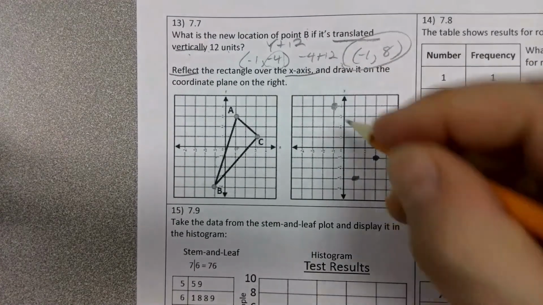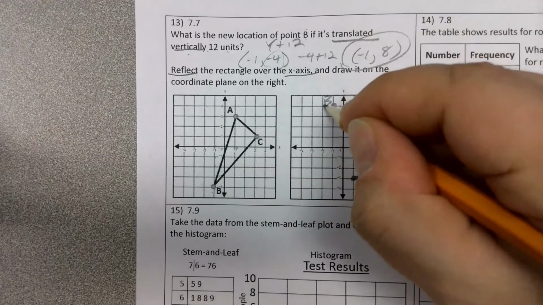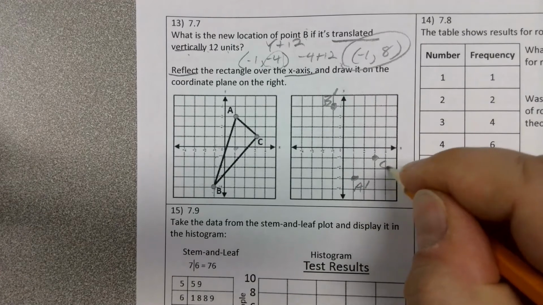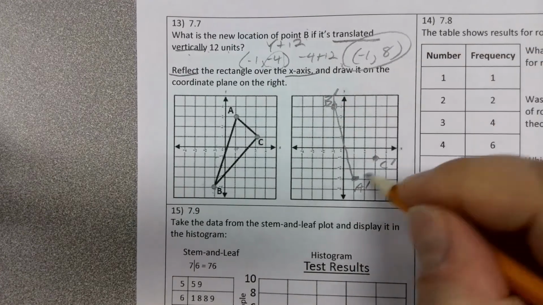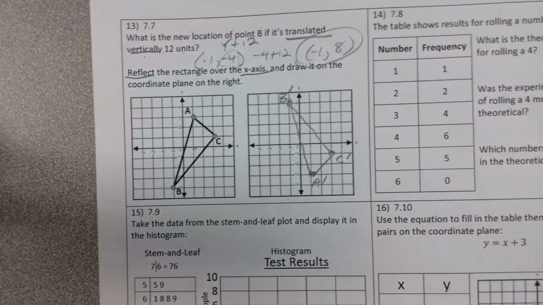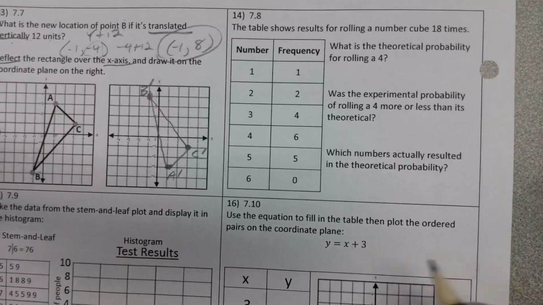Now I'm going to label my points. It was B, now it's B with an apostrophe. These are called image points now. And then you connect them. Okay, I'm going through this rather quick. Let me know if you think I made a mistake.